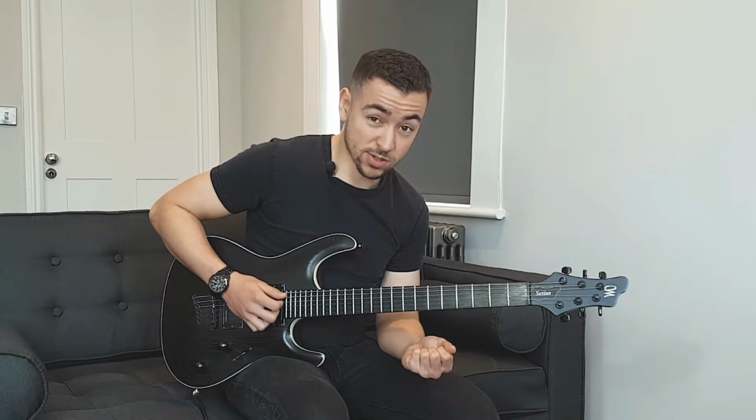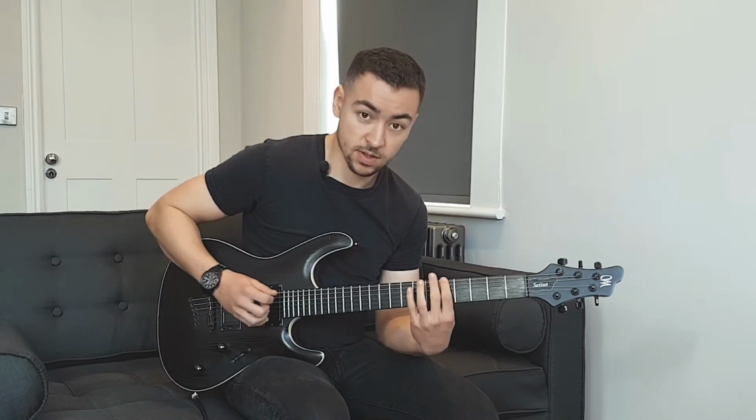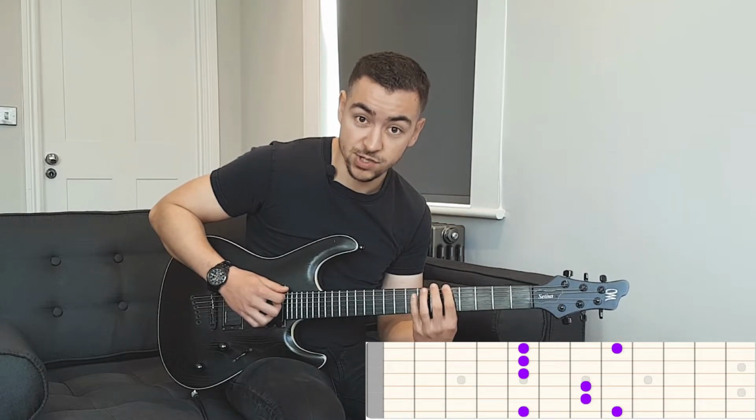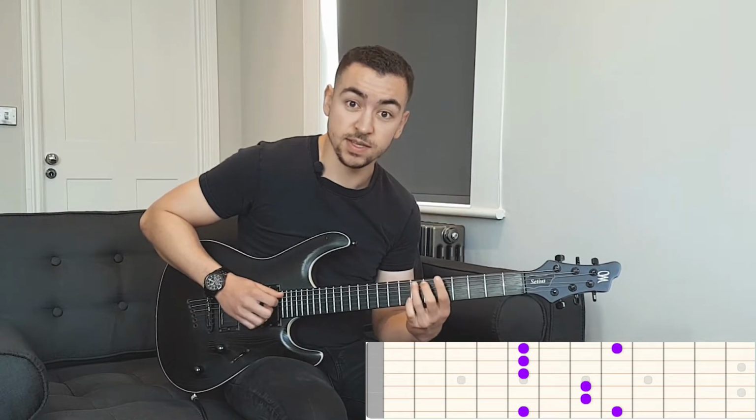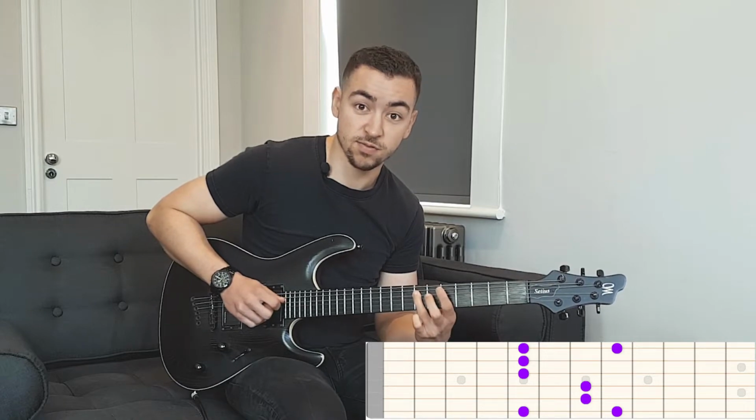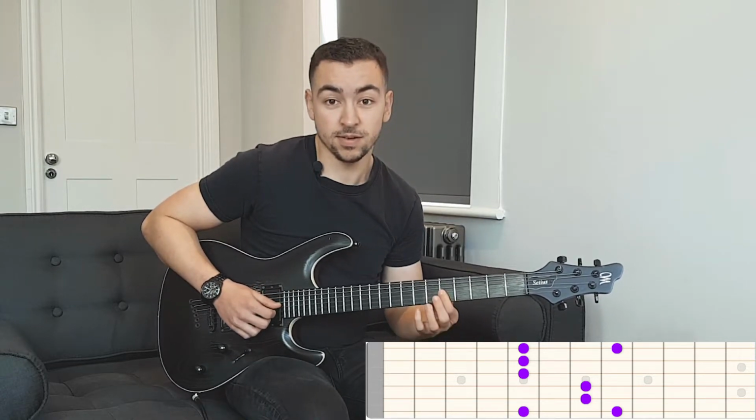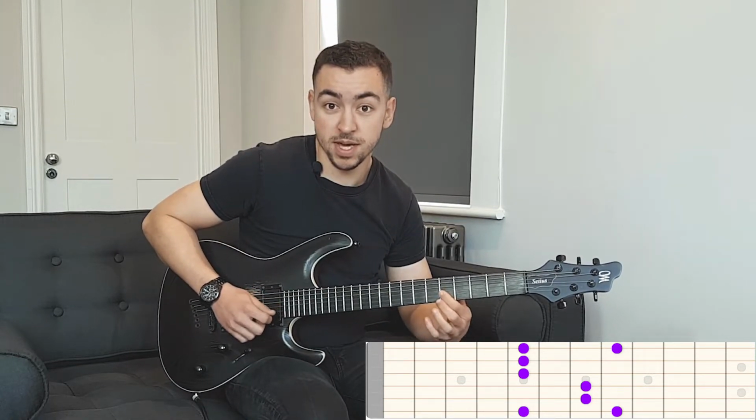Let's take a look at the chord tones for A minor. So we've got the 5th fret of the low E string, the 8th fret of the low E string, the 7th fret of the A string, 7th fret of the D string, 5th fret of the top 3 strings, G, B, and E, and we've got the 8th fret of the high E string.